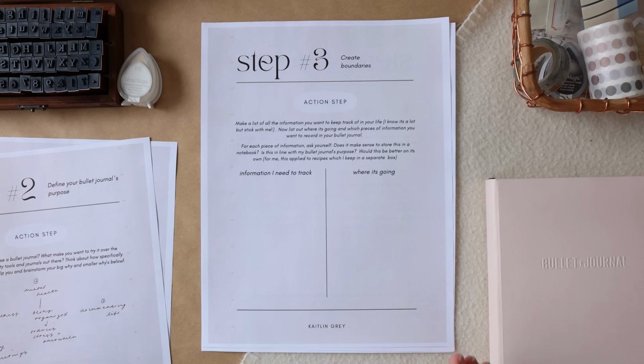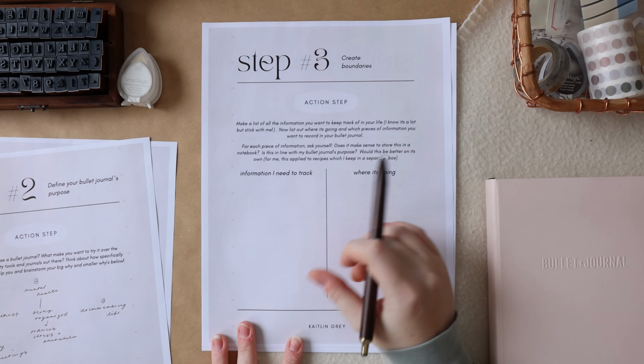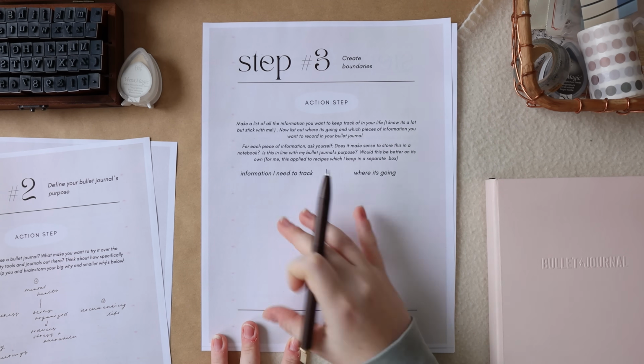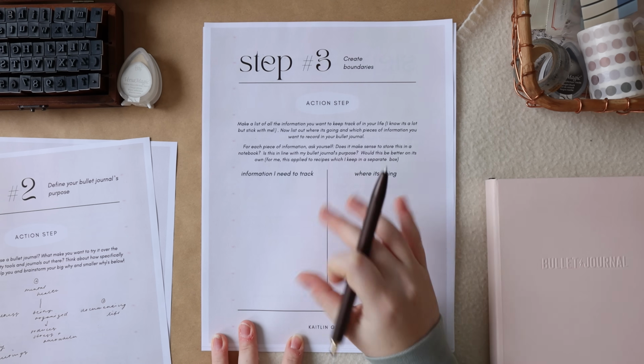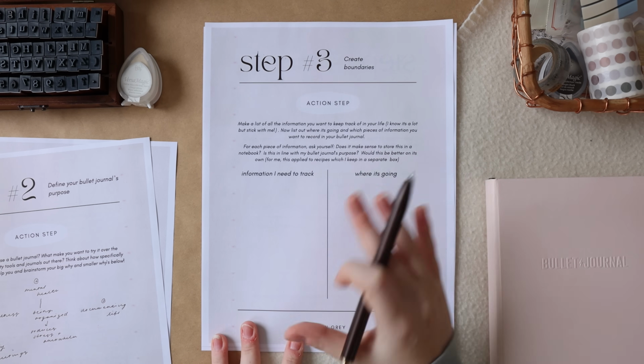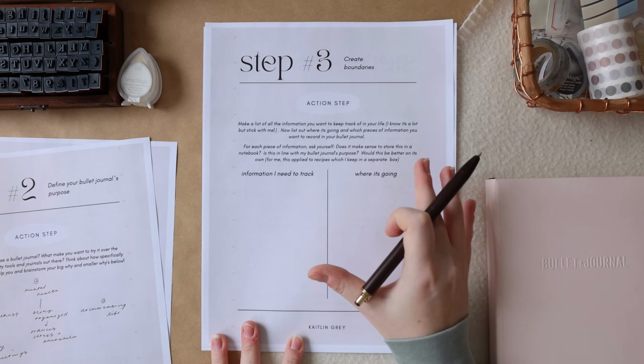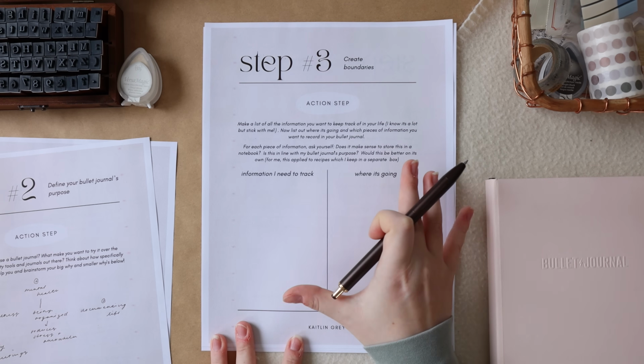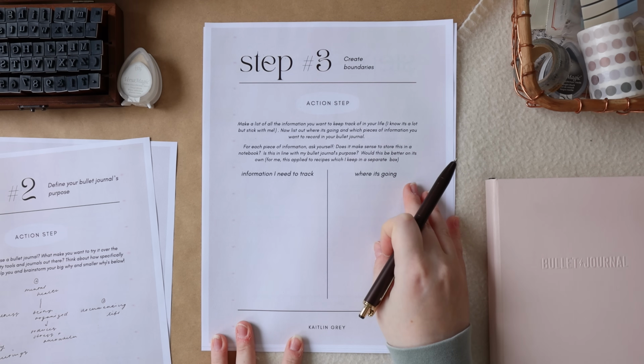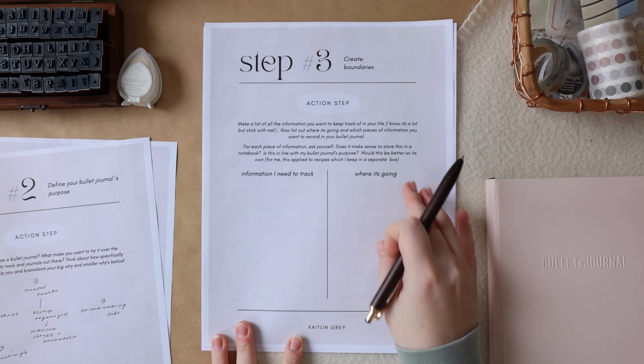Alright, so now that I've figured out what worked and didn't work in my journal, and I've defined my journal's purpose, the last step that I like to do before really diving into the spreads and the notebook and all of that fun stuff is creating boundaries for what information my journal is going to hold.